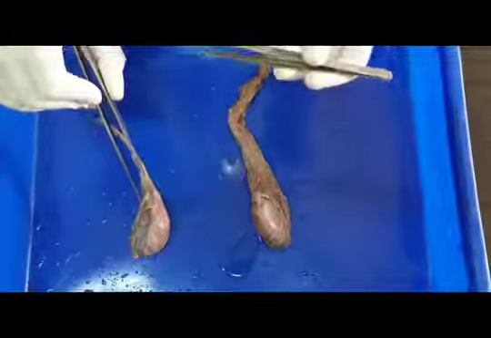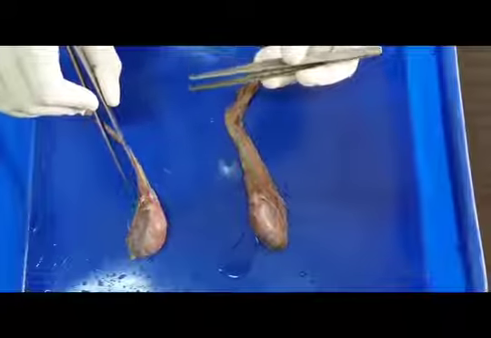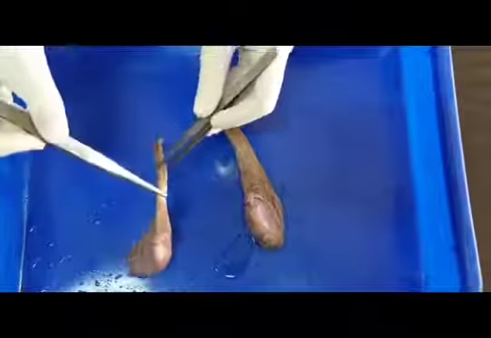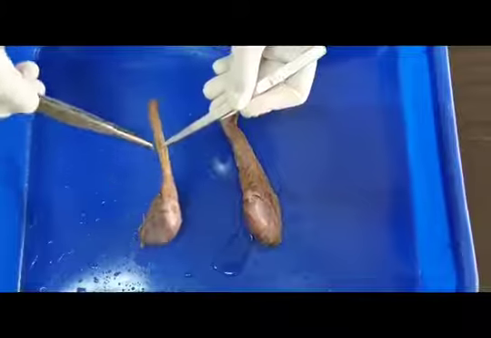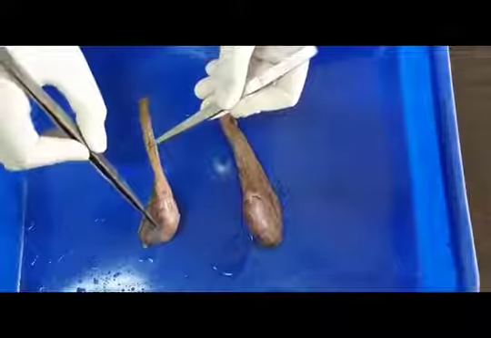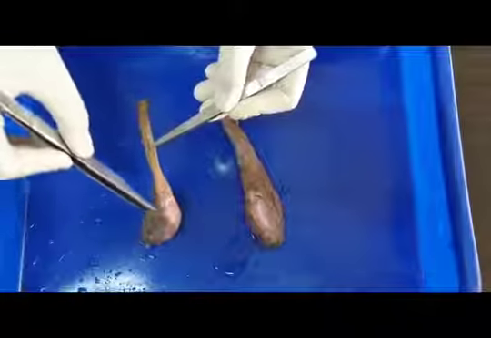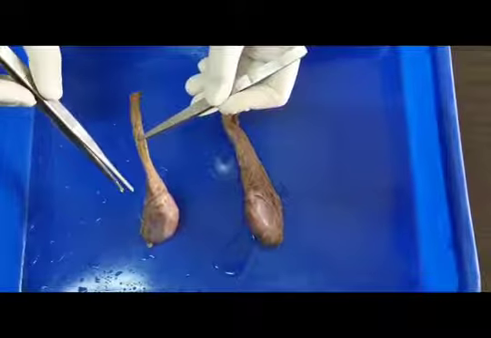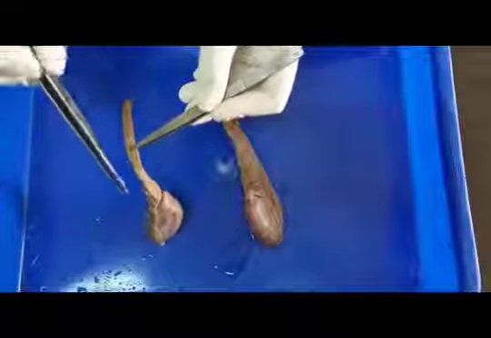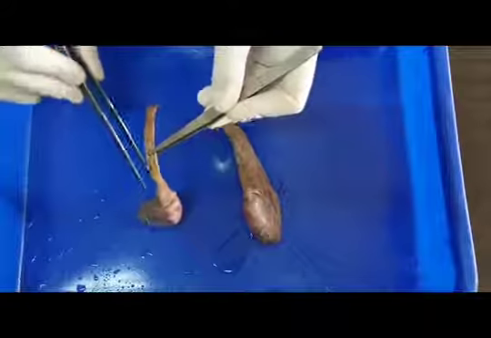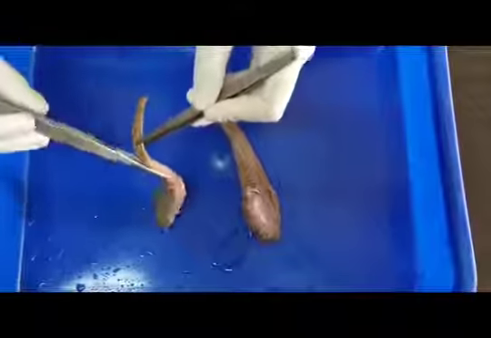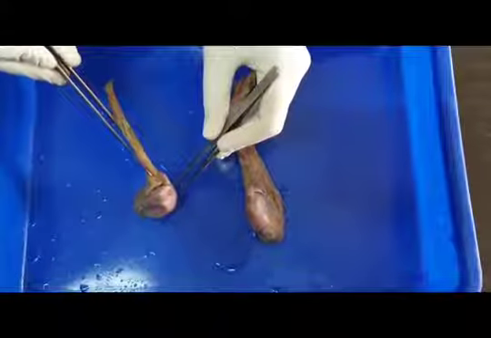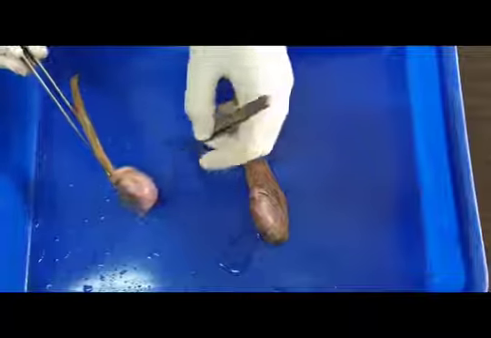Now coming to the position of the testis in the scrotum. The testis is suspended in the scrotum by the spermatic cord. You can see here, this is the spermatic cord. This testis is lying not vertically, it is lying obliquely, so that its upper pole is slightly forwards and laterally.